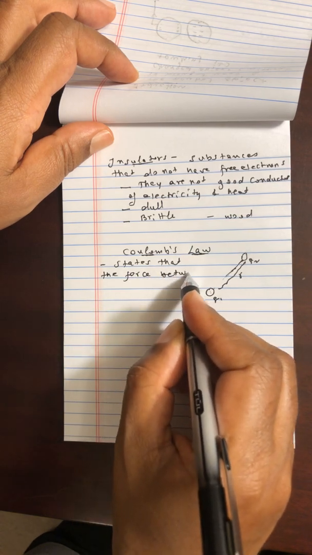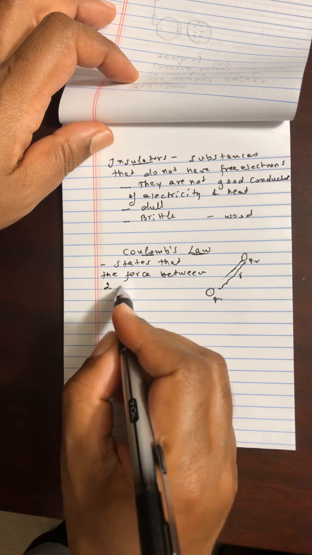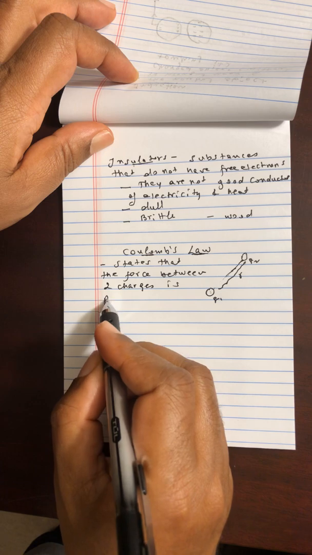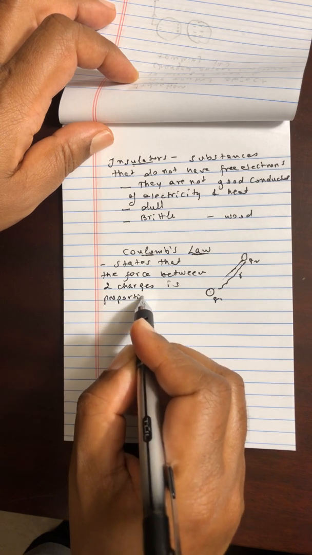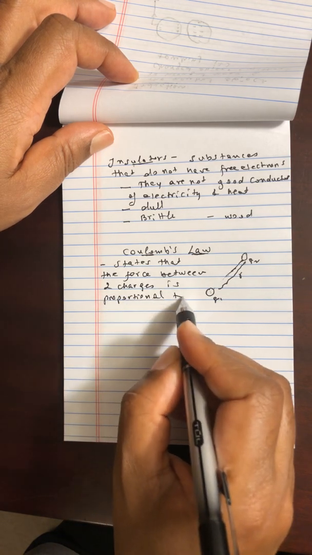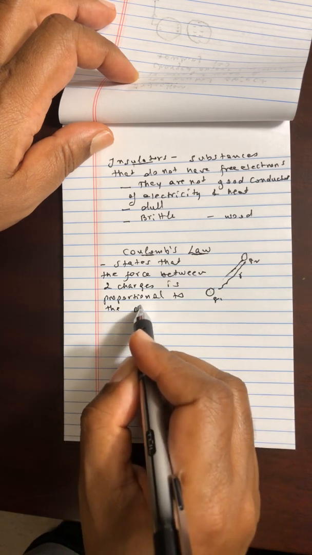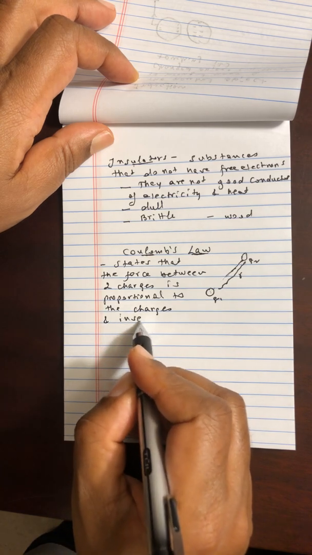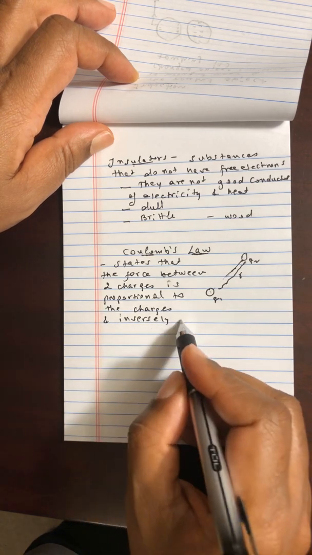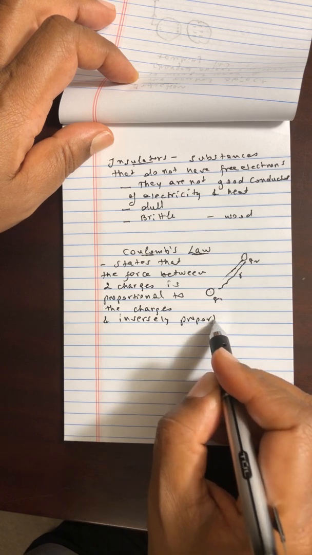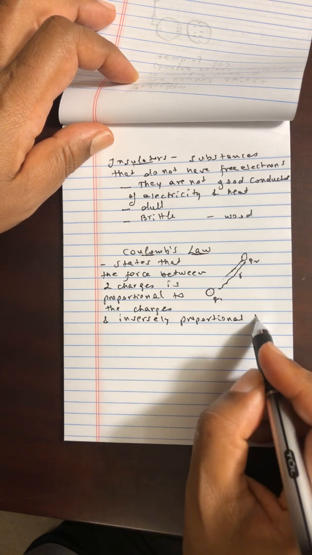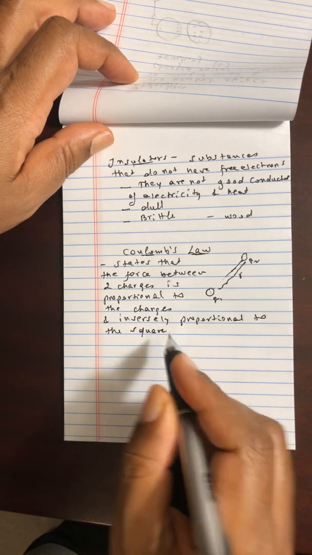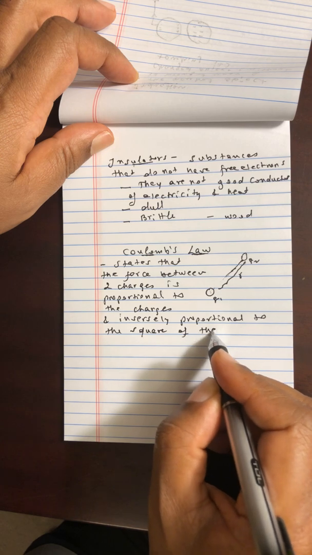This law states that the force between two charges is proportional to the charges and inversely proportional to the square of the distance separating them.